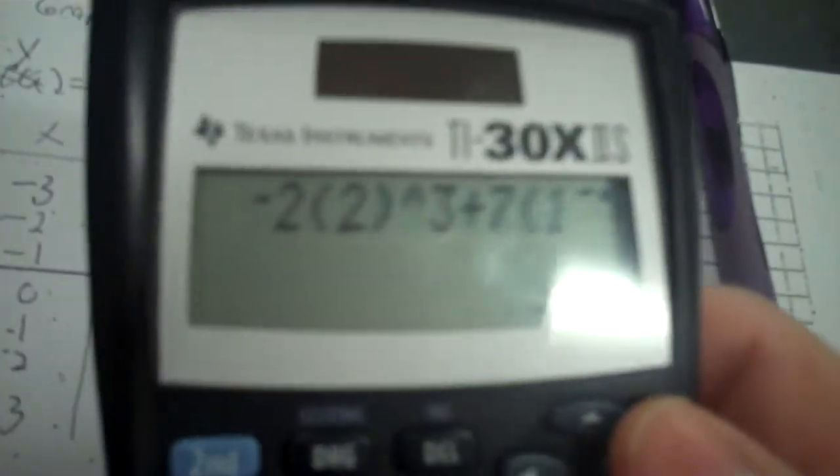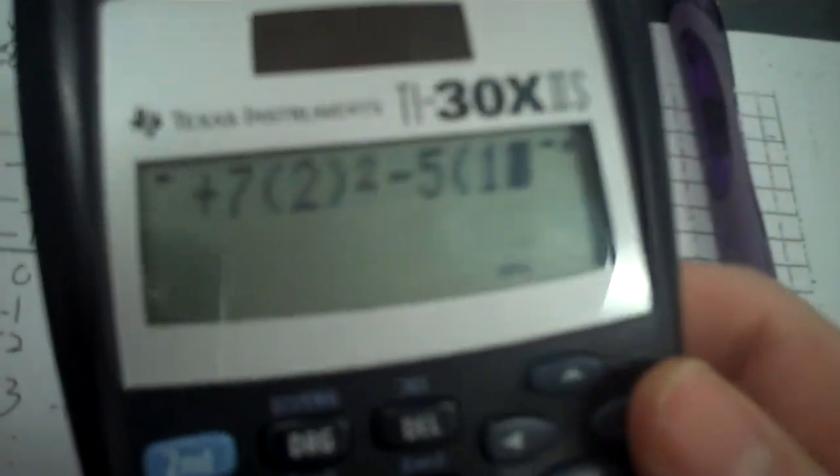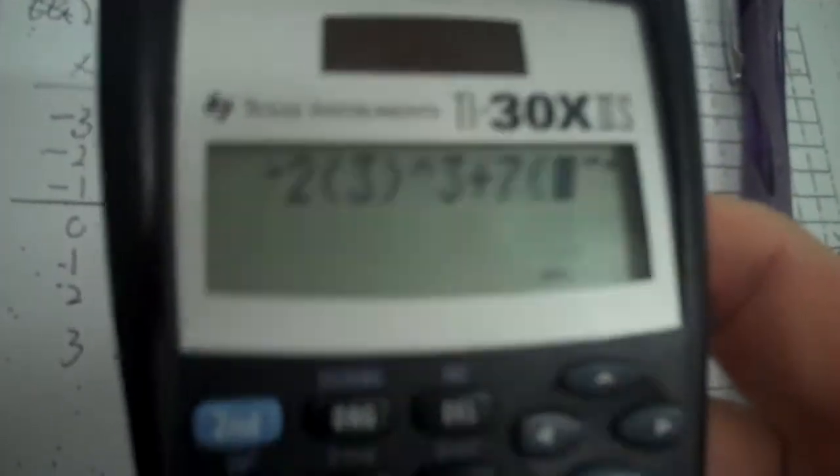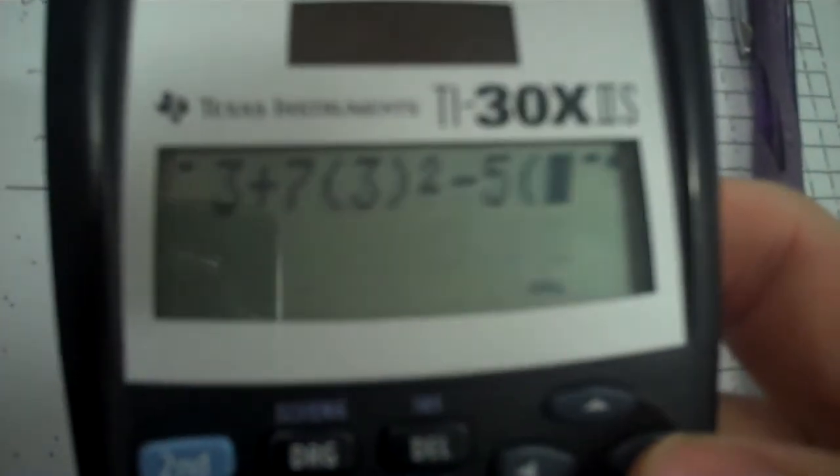Then I click the cursor and I replace the 1's with 2's. Alright, I got 3. Then I click the cursor and replace the 2's with 3's. Okay, -5.